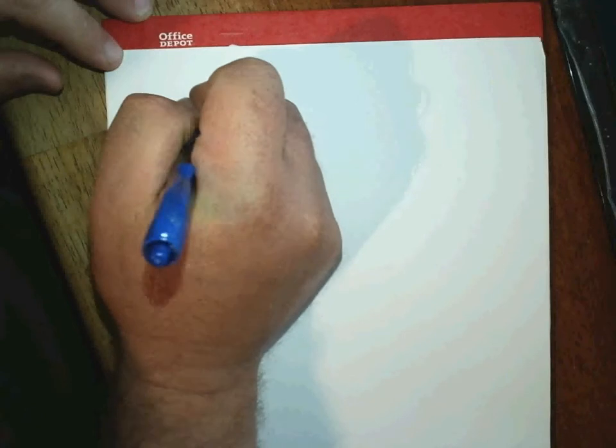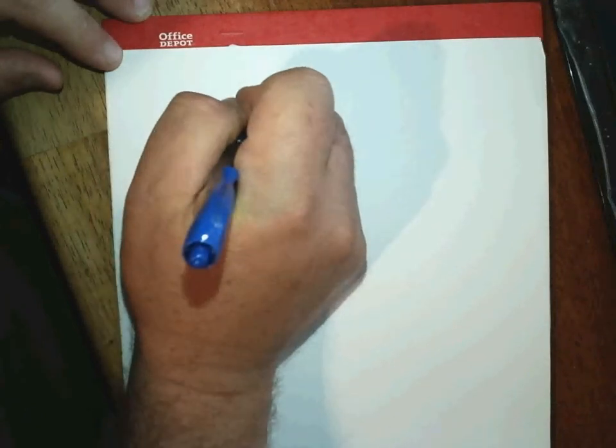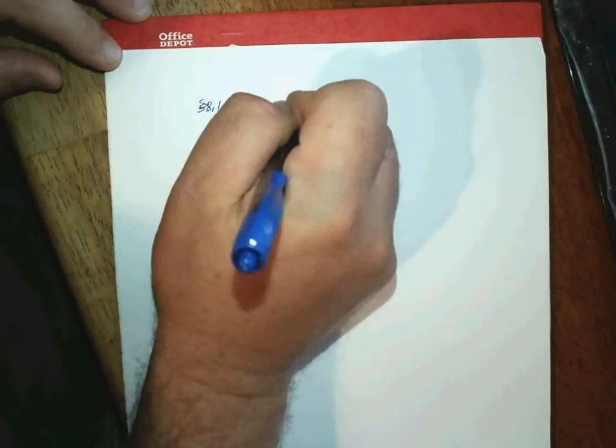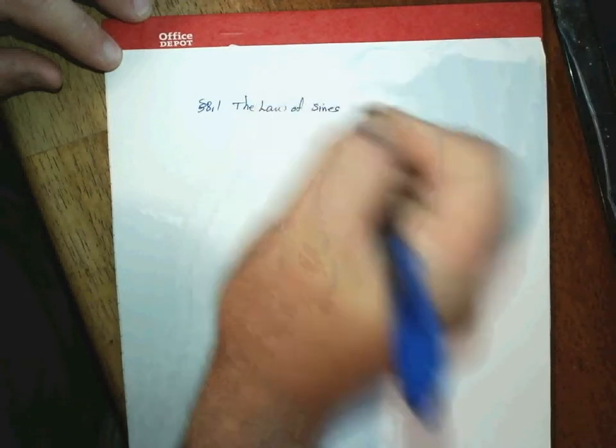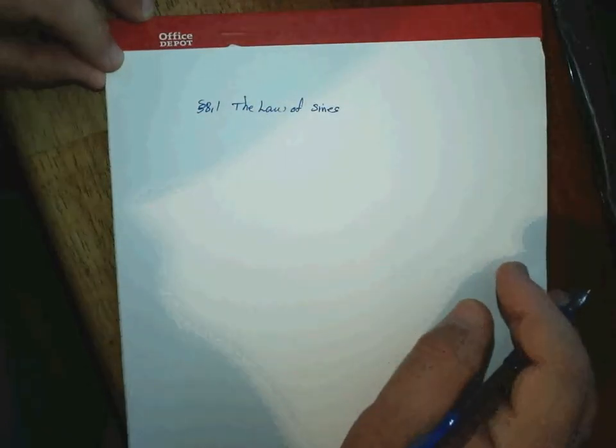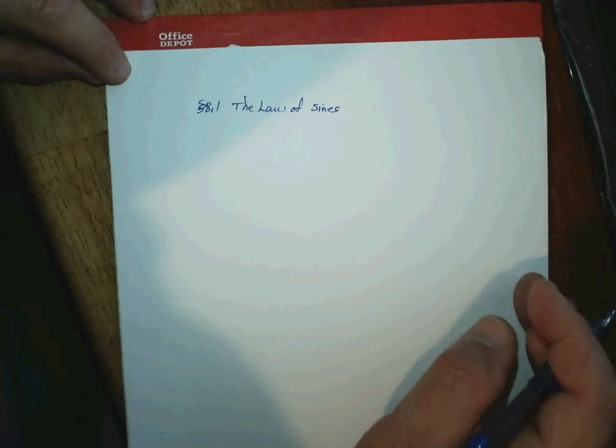Alright everybody, in today's video we're going to be looking at section 8.1, dealing with non-right triangles, specifically what's called the law of sines. We want to think of the law of sines as basically a tool to help us solve triangles. Again, solving triangles means you want to figure out the missing angles or the lengths of the missing sides of the triangle, given some information about the triangle.